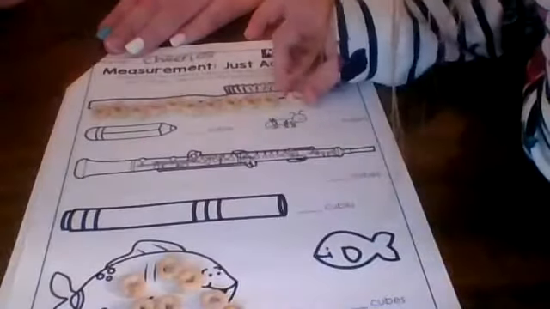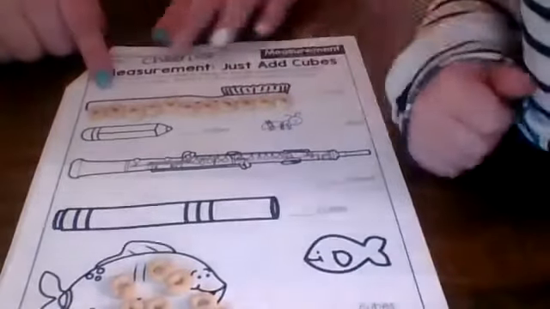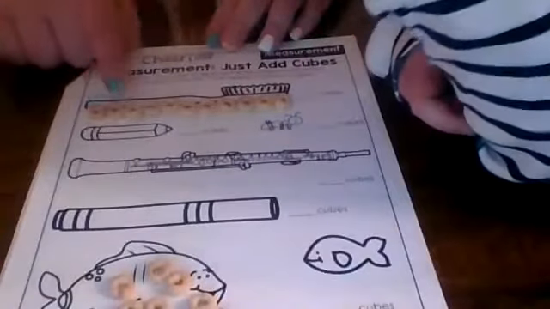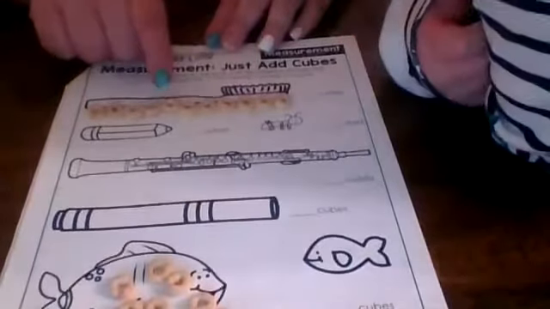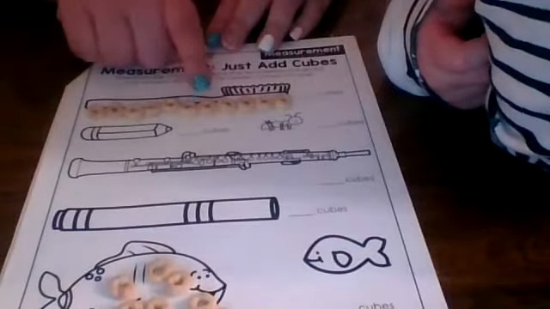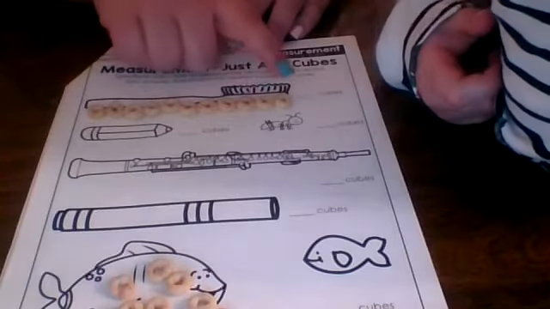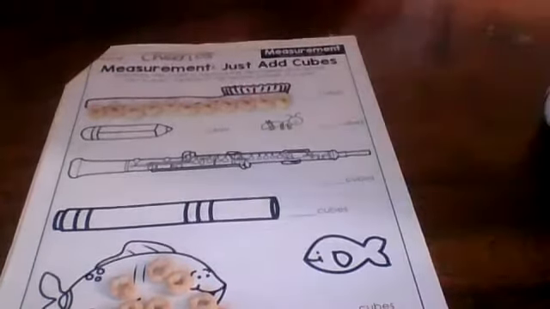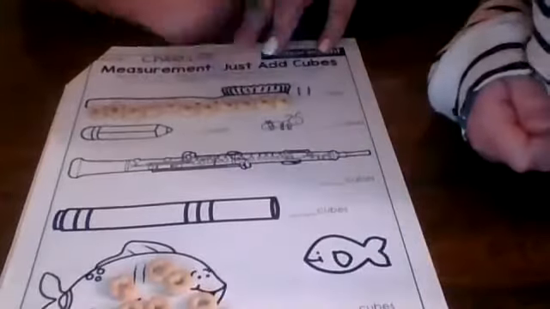All right, and then we go end to end. Now, how many do we have? 1, 2, 3, 4, 5, 6, 7, 8, 9, 10, 11. Okay, so I'm just going to write 11.